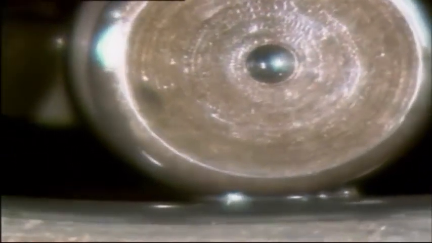We've seen how rolling element bearings are designed and how lubricants reduce friction in rolling element bearings.